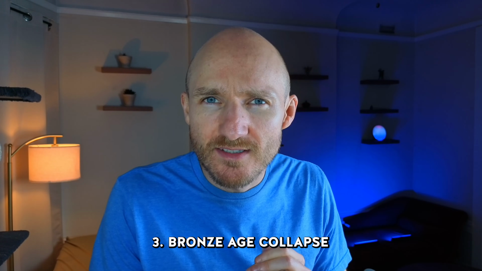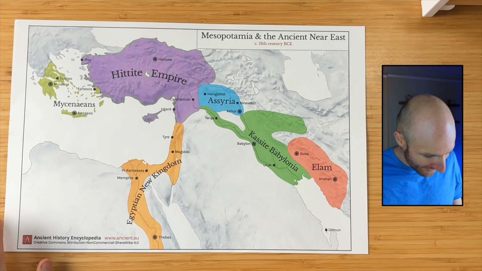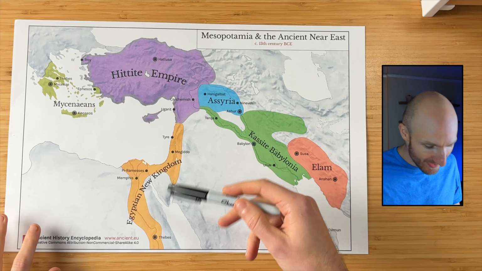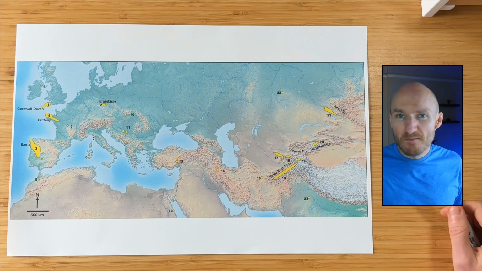Okay, now let's look at the third part of this puzzle, which is understanding the world right before the Bronze Age collapse. So here's a map of the world right before the Bronze Age collapse. We have the Egyptian New Kingdom being super big, the Hittite Empire being really big. All these places have horses, which is pretty amazing. But bronze is hard to make.